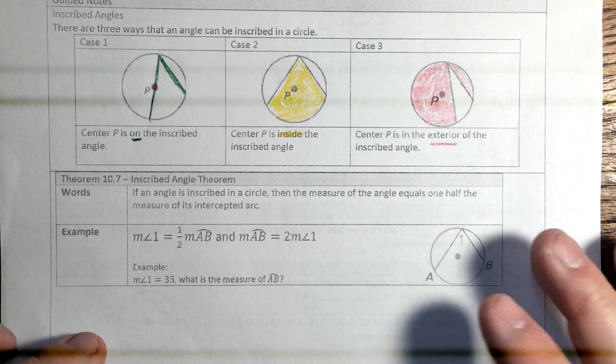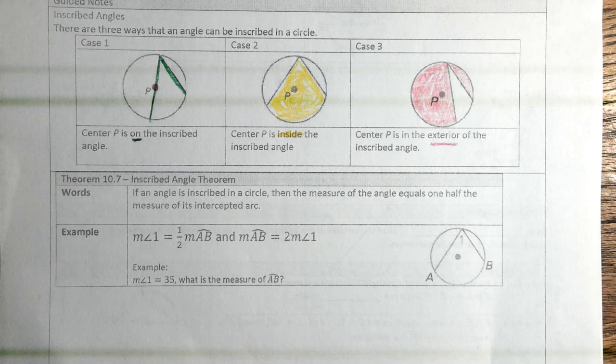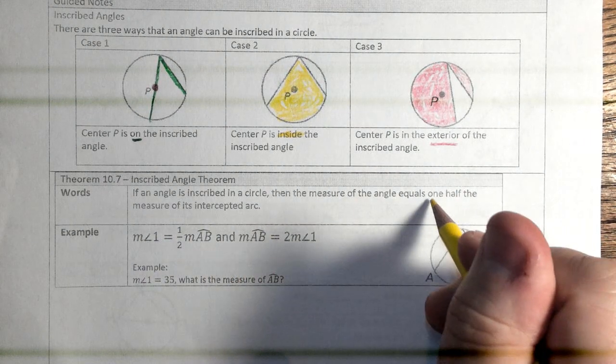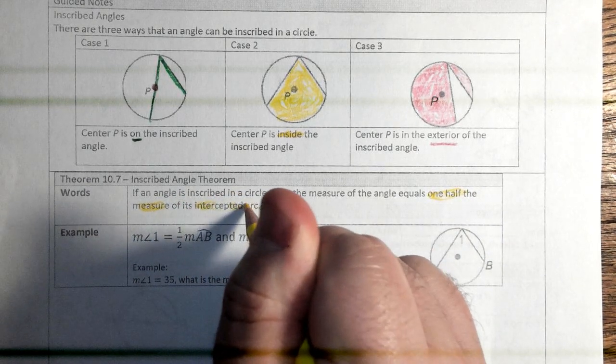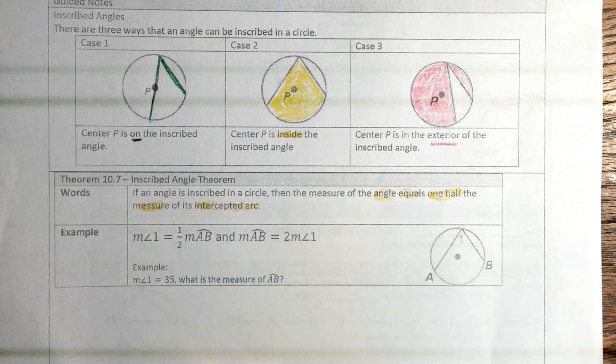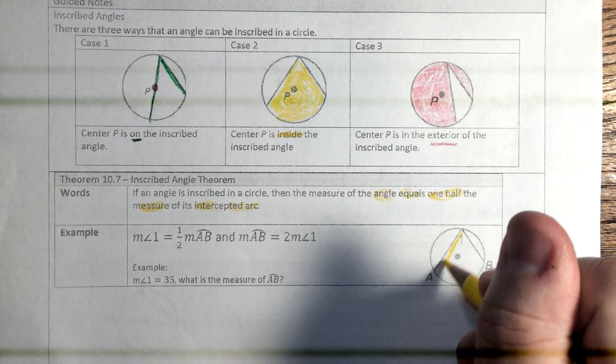Okay, let's look down here, bottom of the page. So we're on page 7 of the Module 10 packet, by the way. Alright, so Theorem 10.7, the Inscribed Angle Theorem. If an angle is inscribed in a circle, then the measure of the angle equals 1/2 of the measure of the intercepted arc. Alright, so for this, let's see how I'm going to draw this. We'll do yellow again.